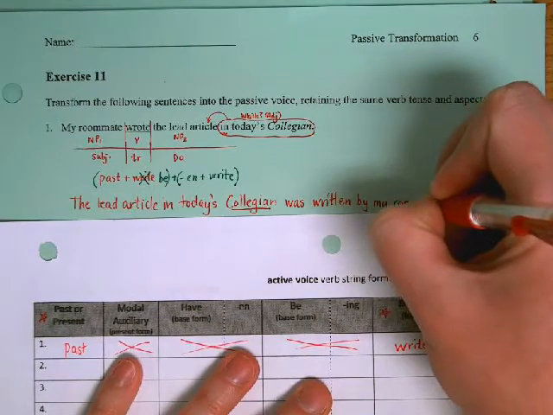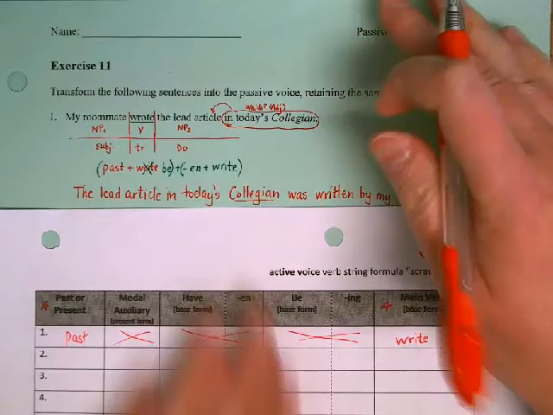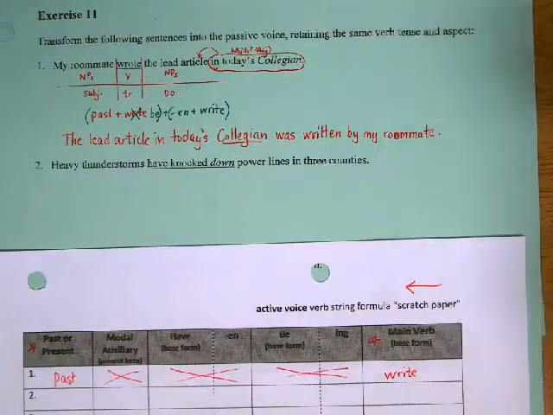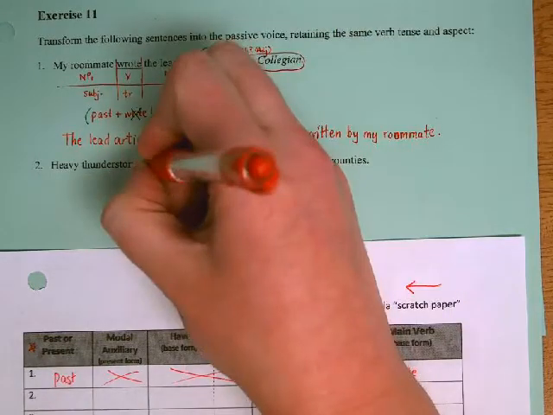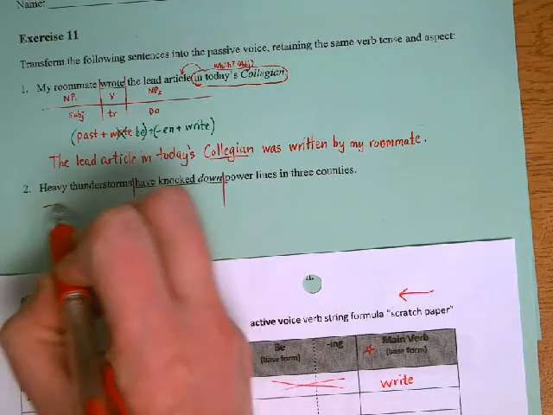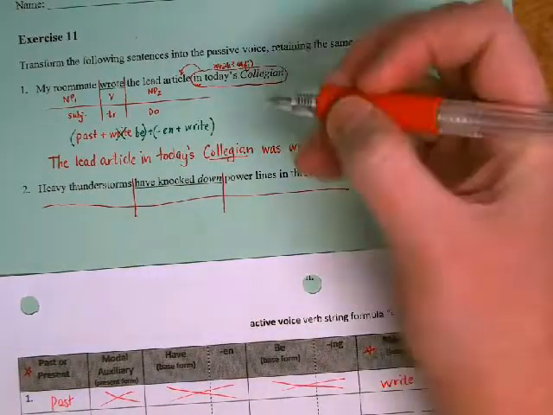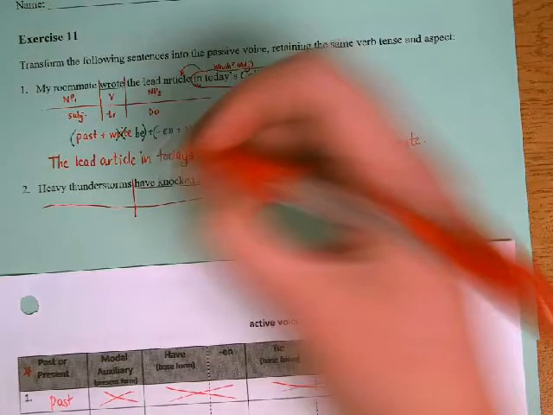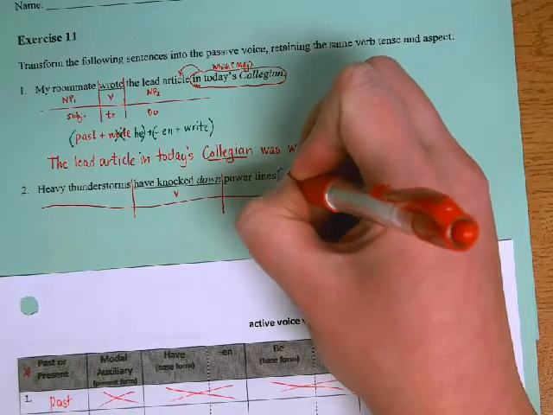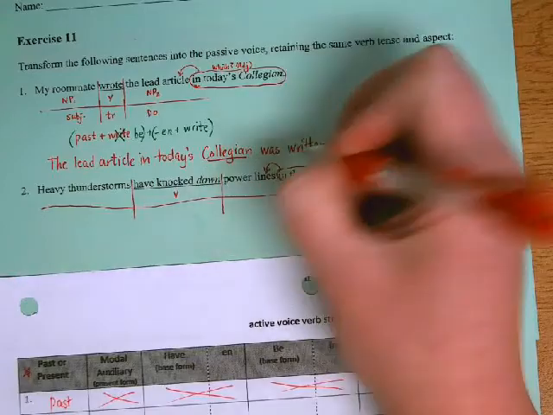Okay? All right, let's take a look at number 2. Heavy thunderstorms have knocked down power lines in 3 counties. So we have our verb here, and there's a little particle. So that particle at the end, that little prepositional phrase, you don't really have to do anything with it except make sure it shows up in your final sentence. You just stick it on the end of your transformed verb. So that's our verb. In 3 counties tells us which power lines, so that'll move.